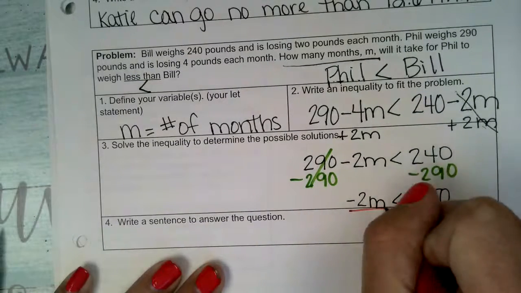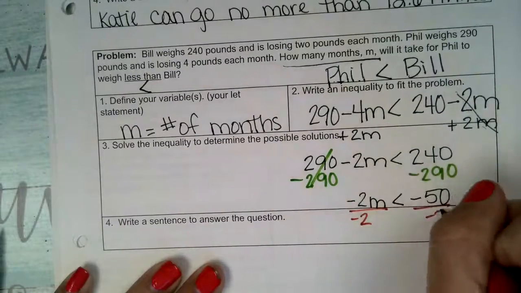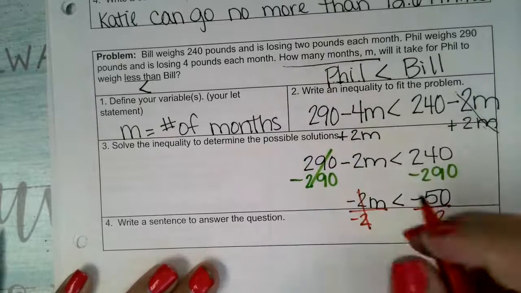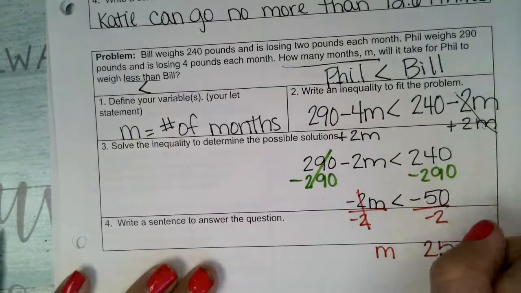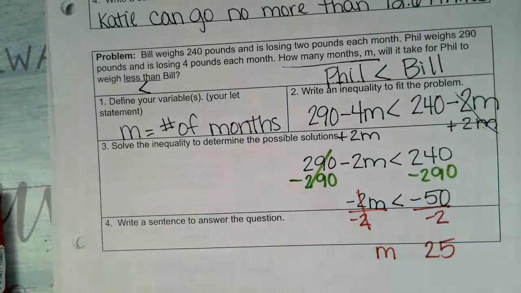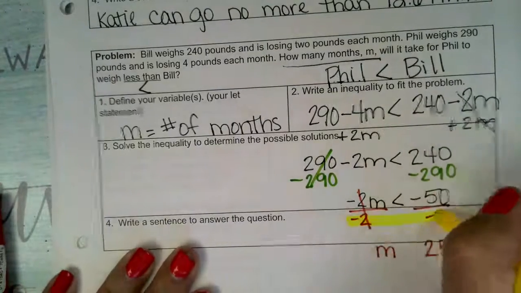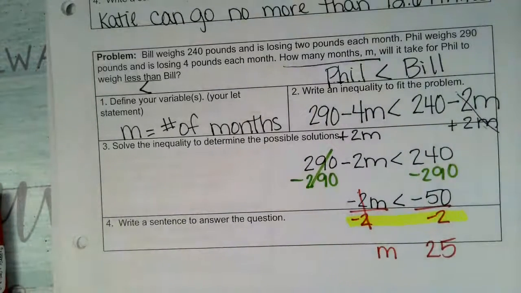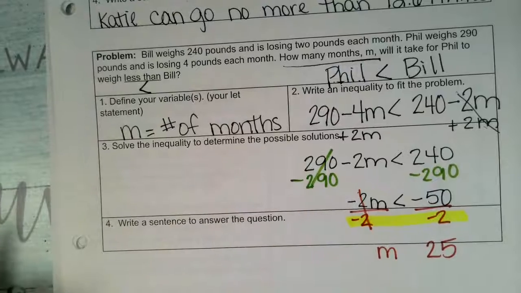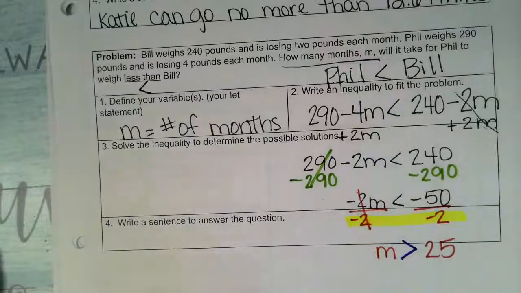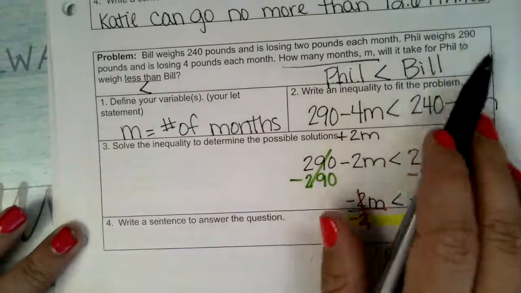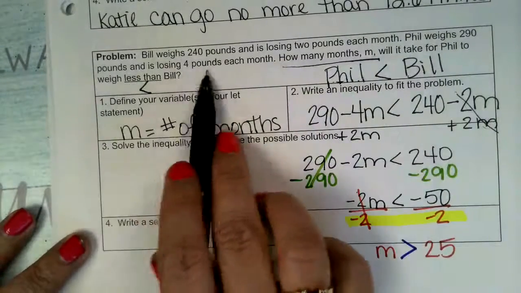Last but not least, I'm going to divide both sides by 2. 2 divided by 2 is a positive 1M, and this is a positive 25. To answer the question in the scenario, it said, how many months, M, will it take for Phil to weigh less than Bill?